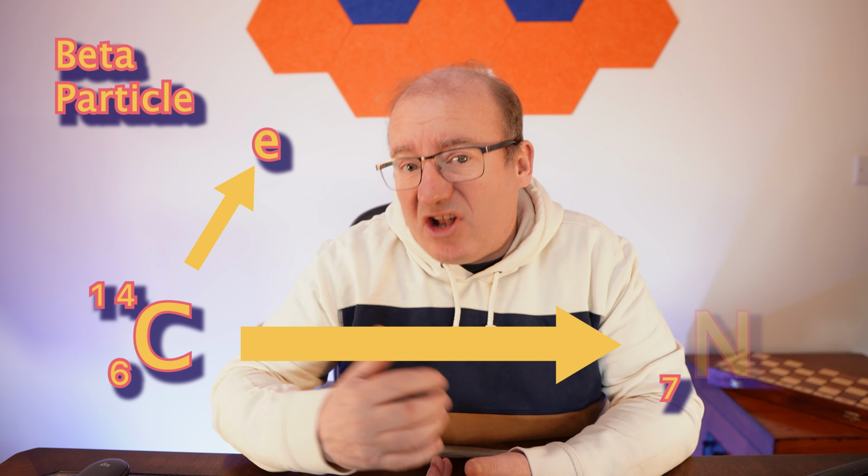A typical example of an unstable isotope that decays by beta decay is carbon-14. Carbon has an atomic number of 6, but when it gives off a beta particle, it also gains a proton, so the atomic number becomes 7, and it's no longer carbon, it's actually nitrogen.